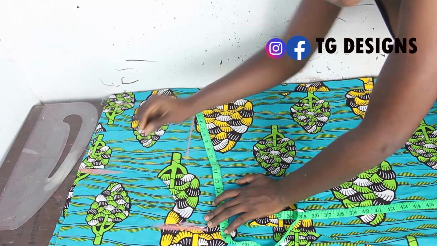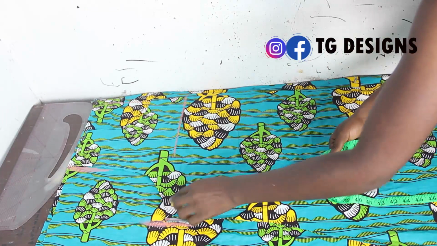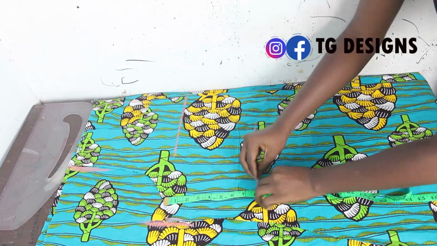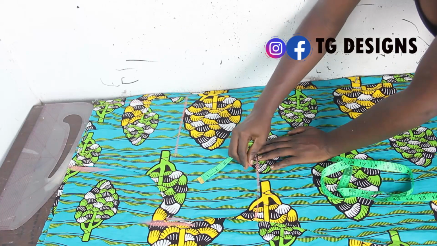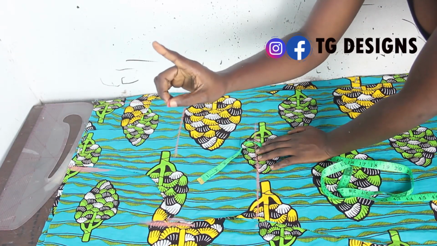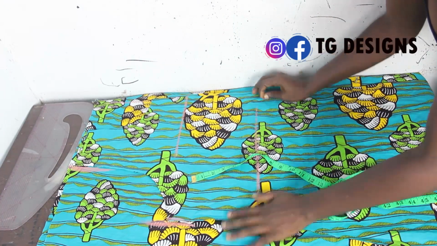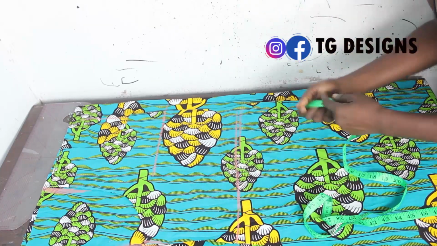So I've gone ahead now to mark our bust measurements. Bust to waist is 8 inches. I have a detailed tutorial where I explain distance calculation. I'm going to go ahead and put the link of that video here, so go ahead and watch that. That video enables you to know the distance between your bust to waist, your waist to hip, and all of that.